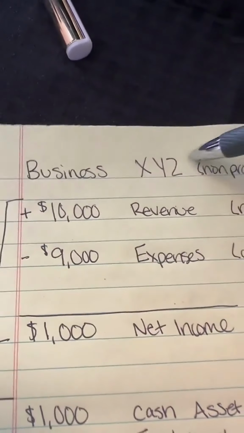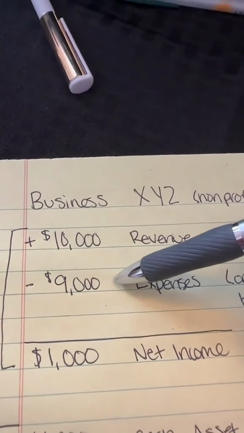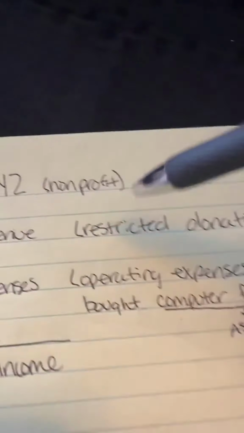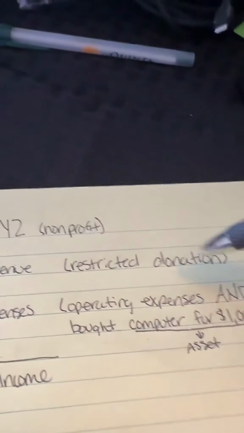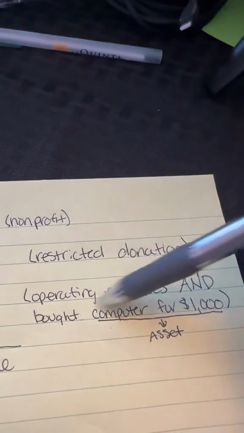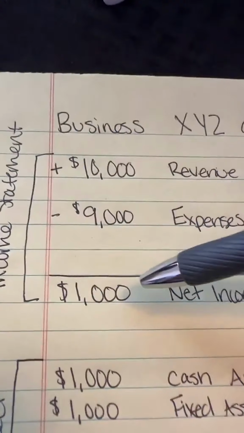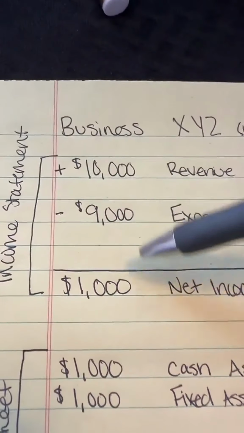And then here, let's take a look at this other nonprofit, Business XYZ. They had $10,000 in revenue and $9,000 of expenses as well. But with their revenue, it was a strict restricted donation. Doesn't really matter. It could be unrestricted too. But they had operating expenses and they bought a computer for $1,000. Okay. So that computer is going to be an asset. So they made 10, spent 9. They still have $1,000 of net income.